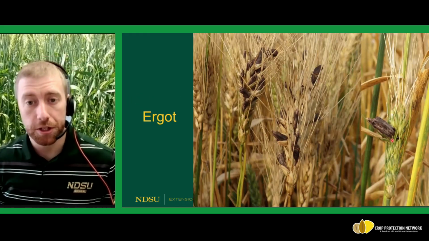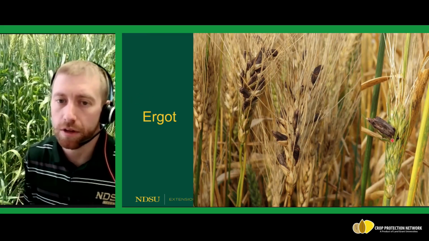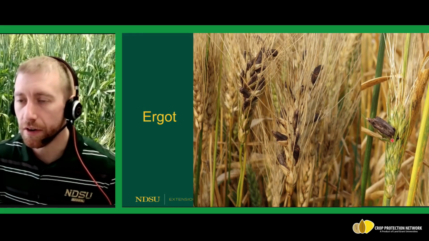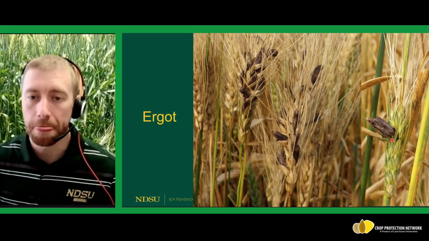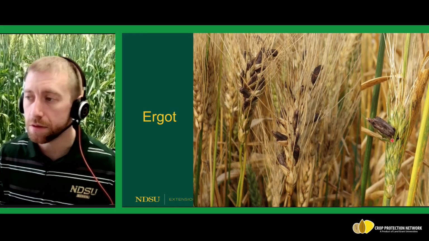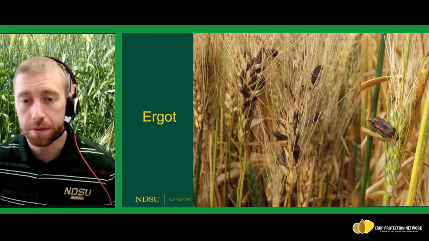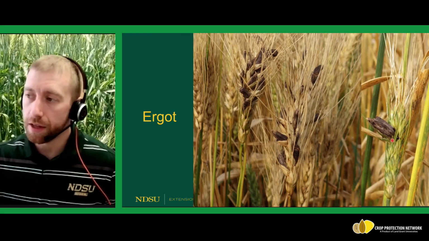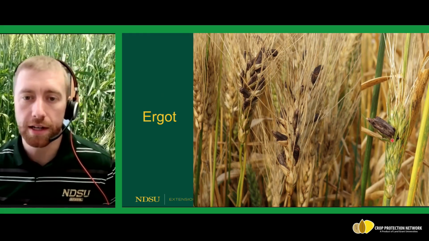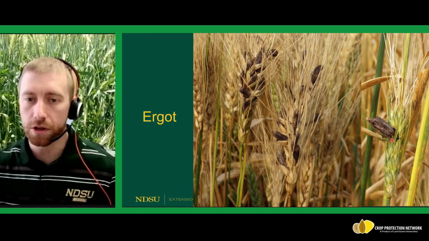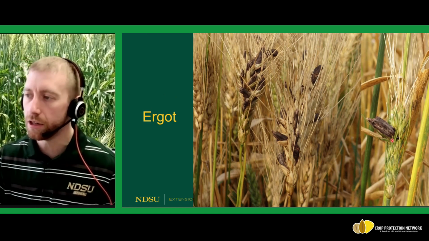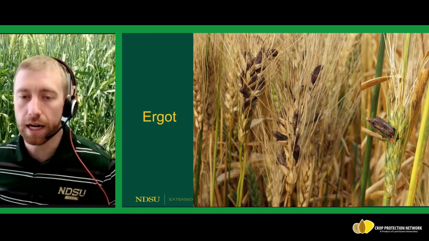Ergot, again mentioned earlier in the topic, is one of the oldest documented diseases. It has a very wide host range. It's anything from quackgrass to brome grass, but also all the small grain crops that are grown in the North Central. In this case, the pathogen infects the female flower, replacing where the kernel really develops, and you get these irregular, hard, dark, black sclerotia bodies.